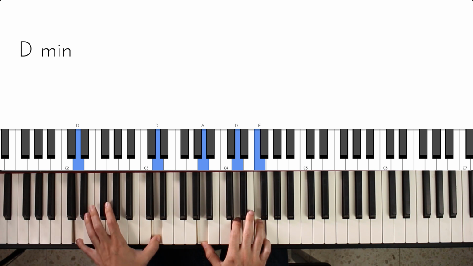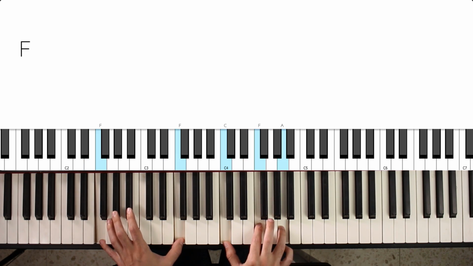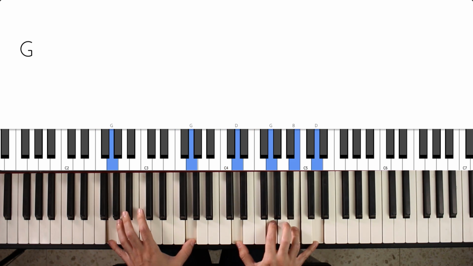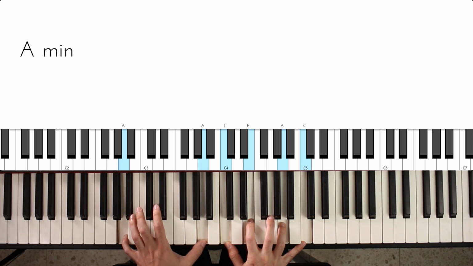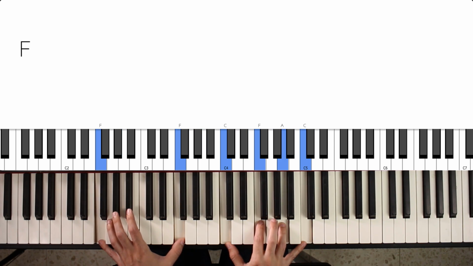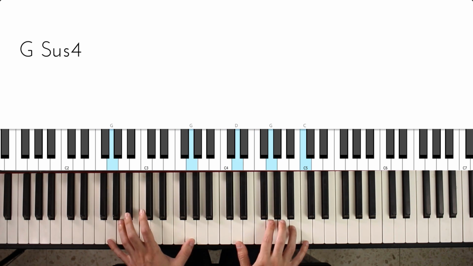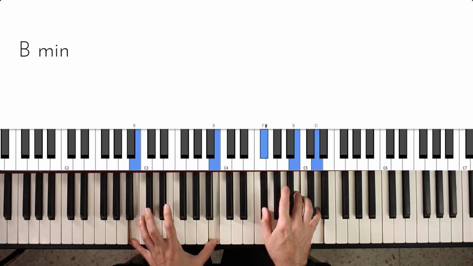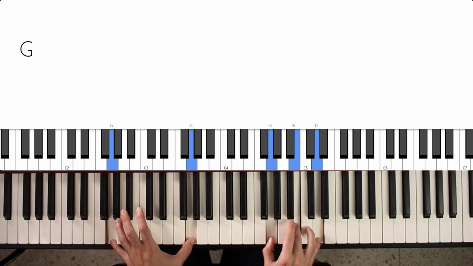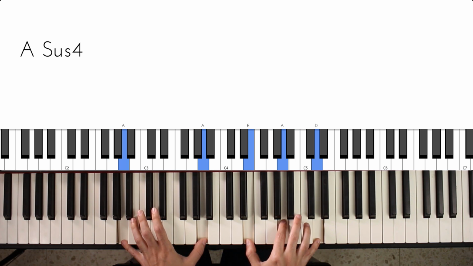And we start climbing up. We have then a C major over a bass of E, followed by an F major, and then a G major, then an A minor, F major, G sus4, which resolves to a G major, and then a B minor, which goes to a G major, to an A sus4, and to an A major.